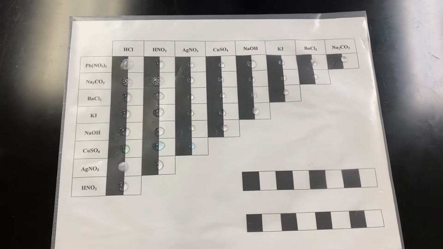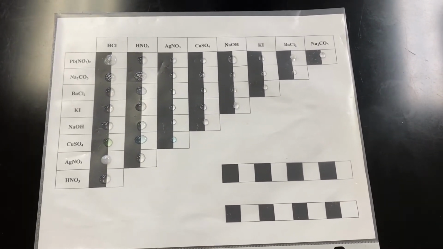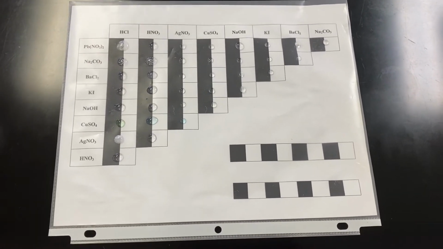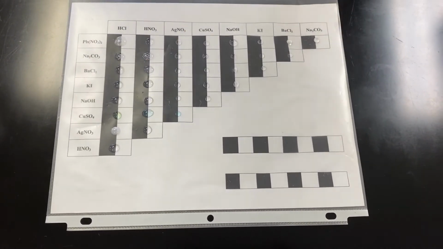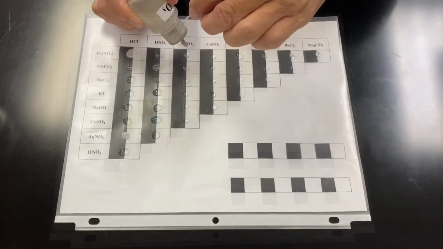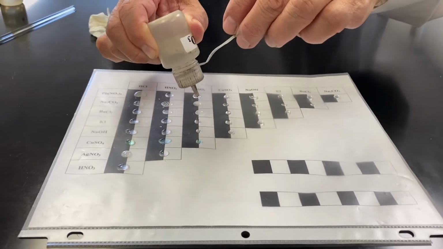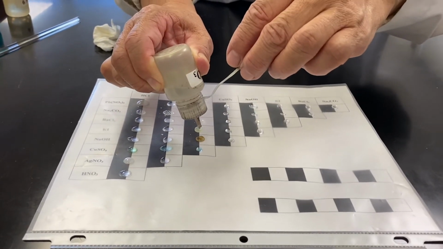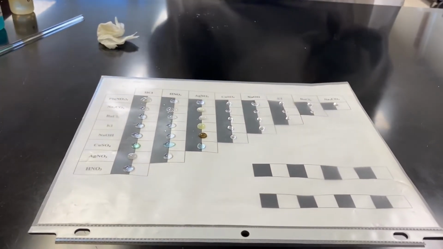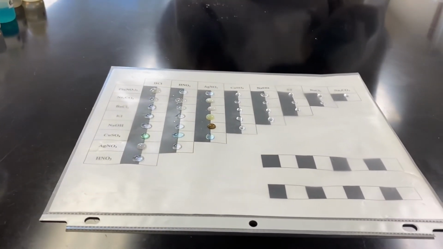All right, so now what I'm going to do is I'm not going to keep explaining. I'm just going to do it, and then you will have the observation. One drop. Make sure you record the color as well, not just the PPT.